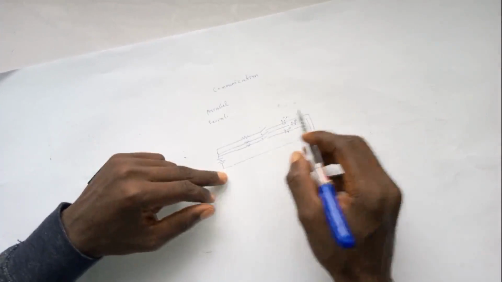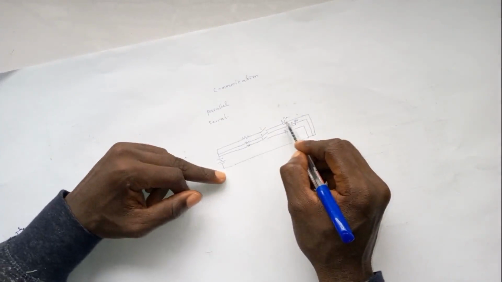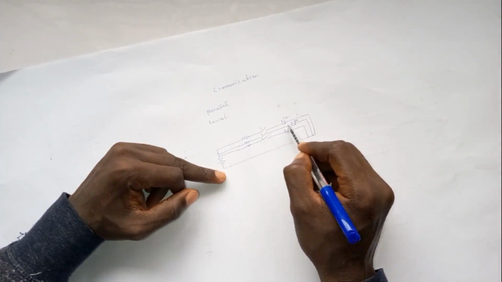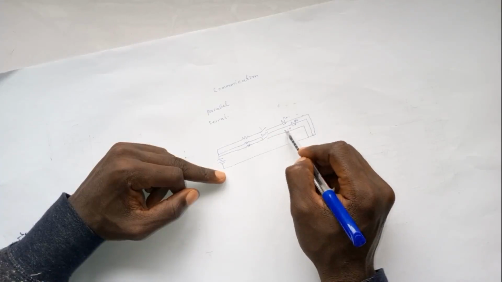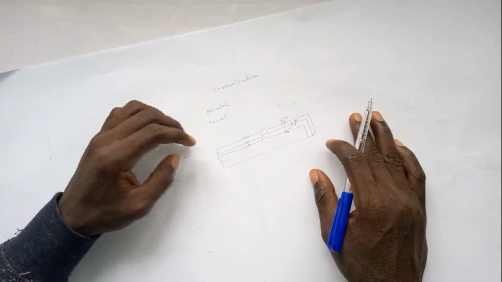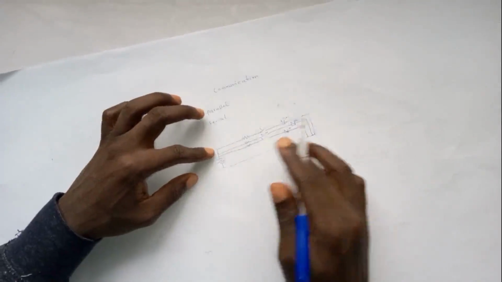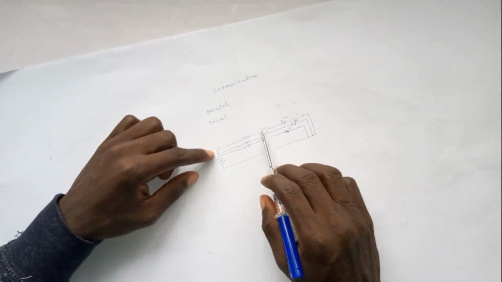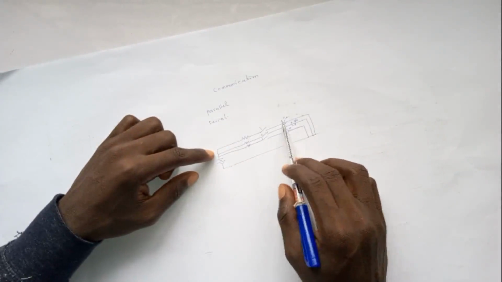So when we close switch 1, LED 1 will come up, right? When you close switch 2, LED 2 will come up. Switch 3, LED 3 will come up. Now, in this case, once you close this, this LED will come up.